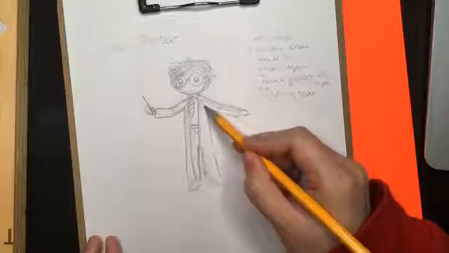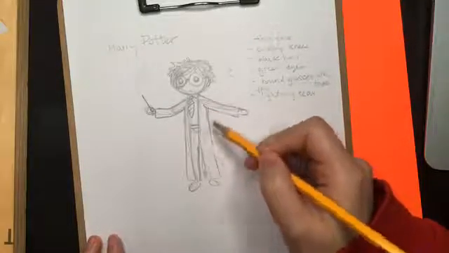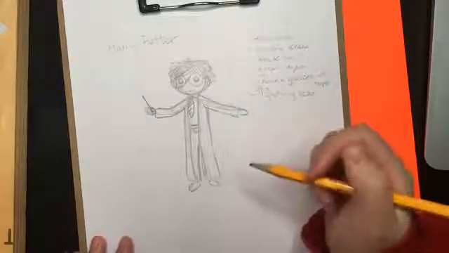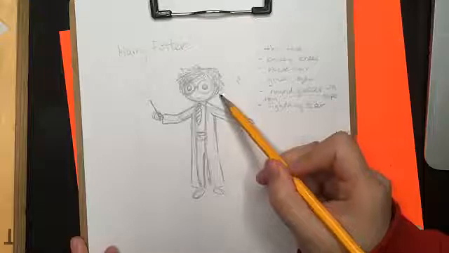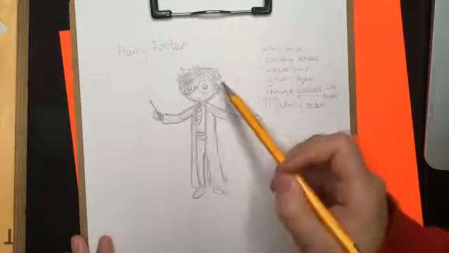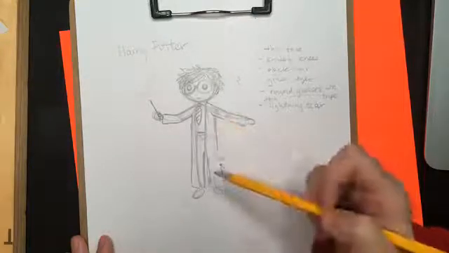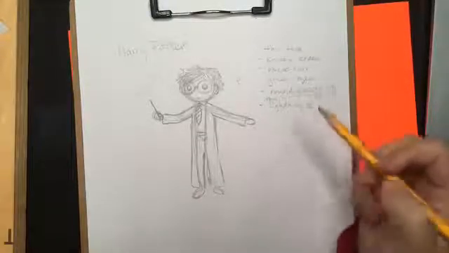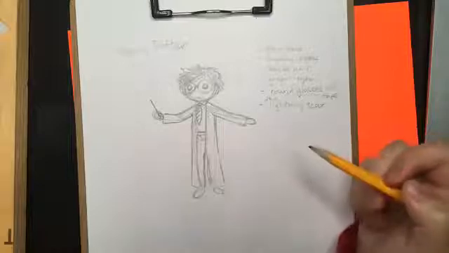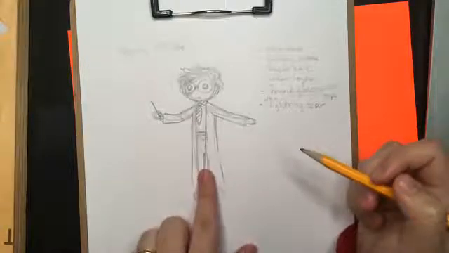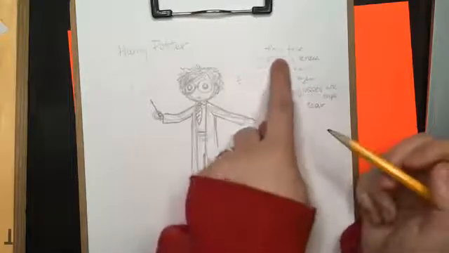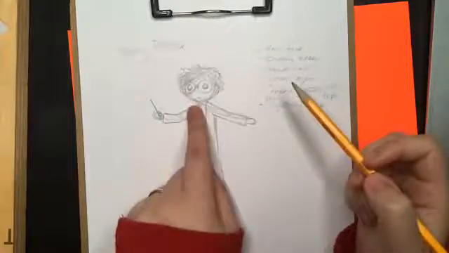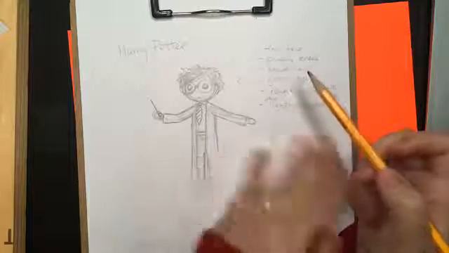So it's always fun if you're reading a book and there's a cool character description to try to doodle what you think that character might look like. Because Harry Potter's so well known, we kind of have an image of him in our heads already, but try to go back and read Harry Potter and see what the descriptions say. So that's Harry Potter, kind of based on the descriptions from the book, kind of based on what I remember from the movies.